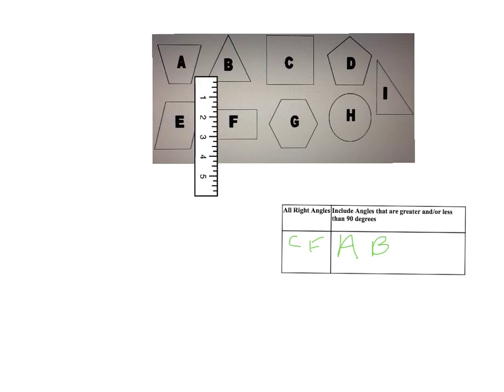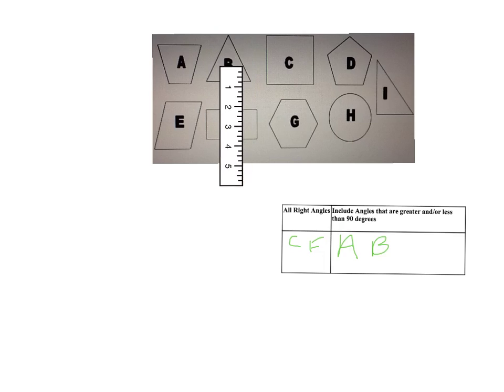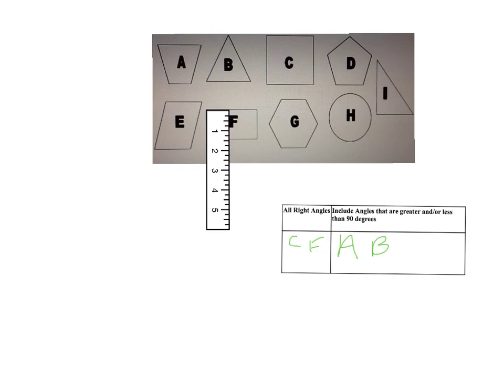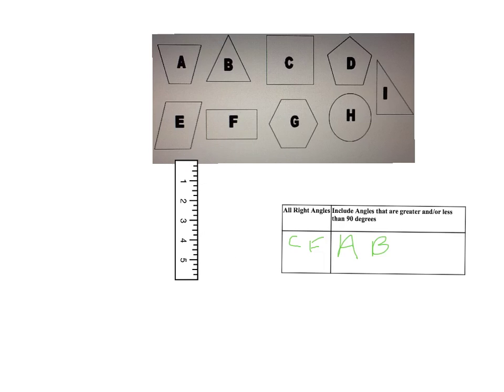And I know F is going to be the same way, but I'm going to prove it to you because math is all about proof, right? Here. Here. Here. And there. See? All right angles.